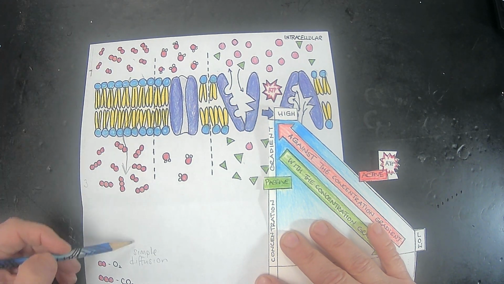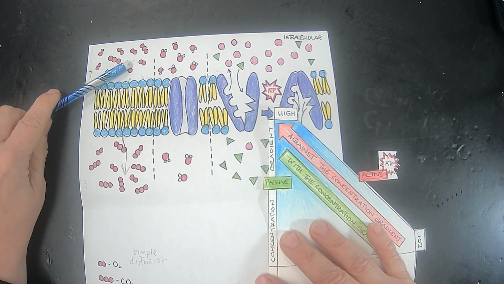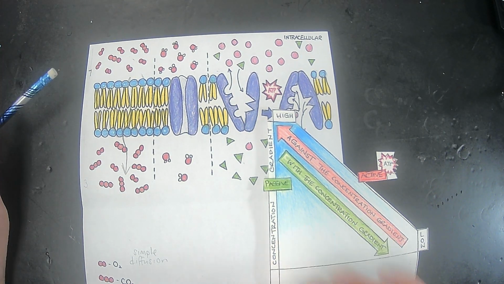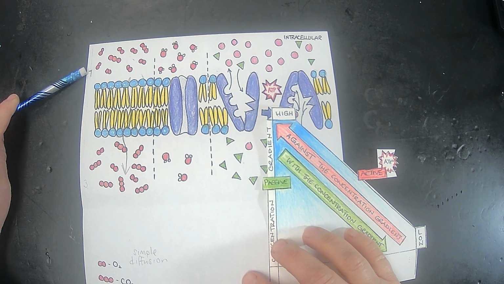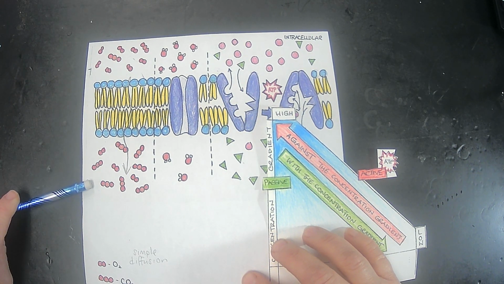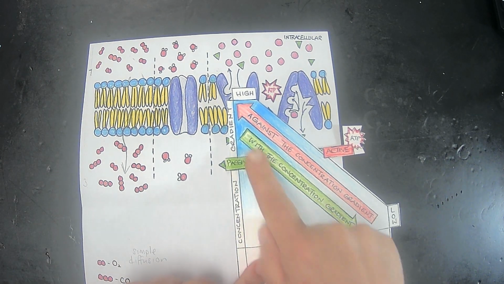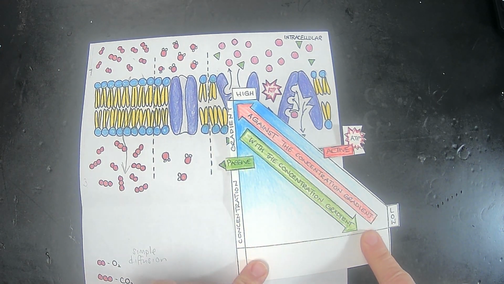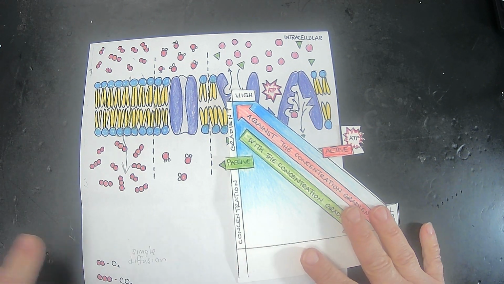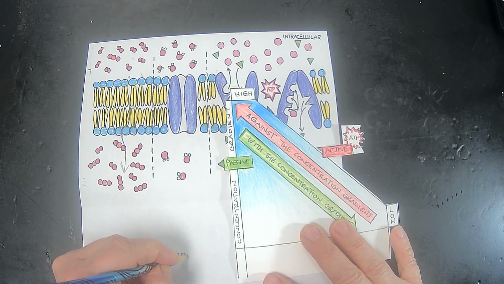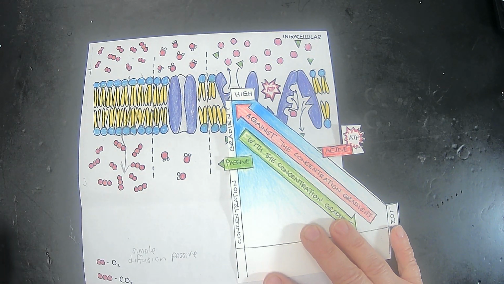So if the arrow is going this way, I know that this material here is going from here to here. Because I'm going from 7 to 3 molecules, I'm going from a high number to a low number. I'm going with the concentration gradient, and so this is going to be passive because I'm going downhill from high to low.